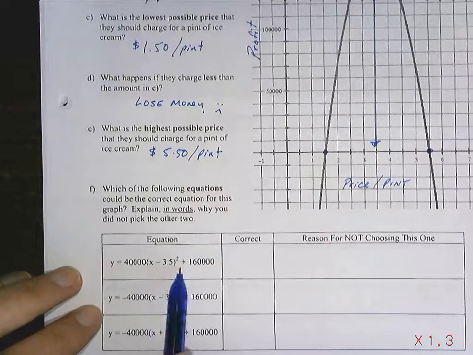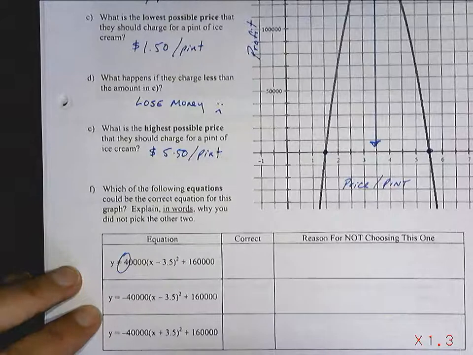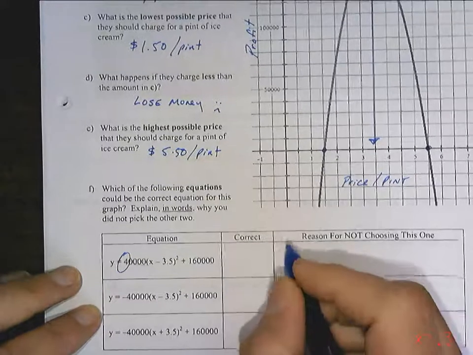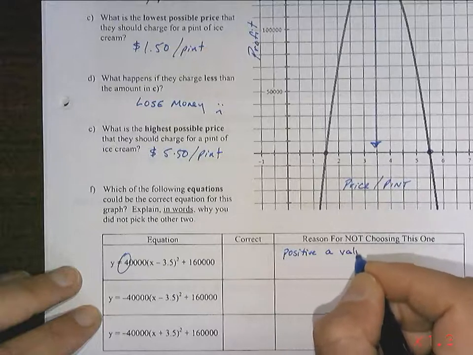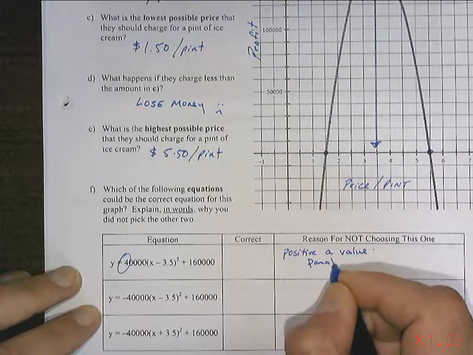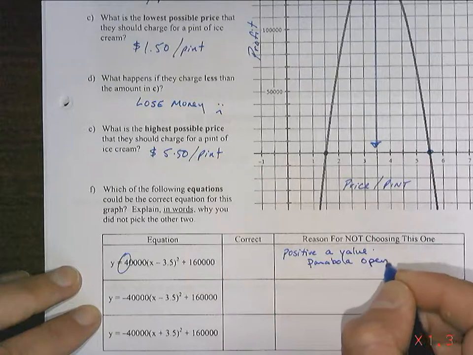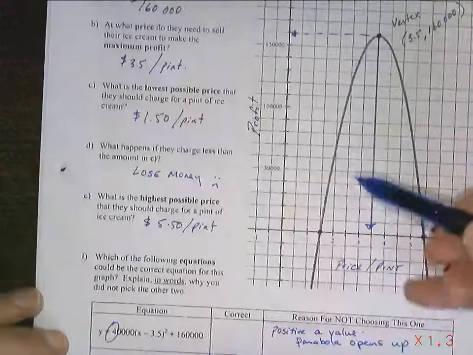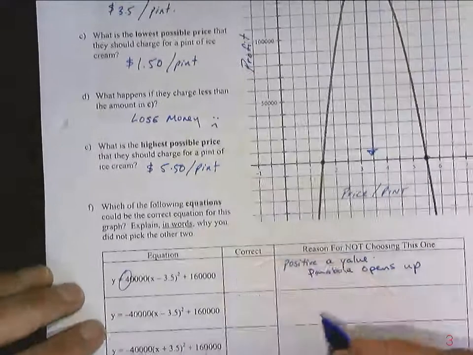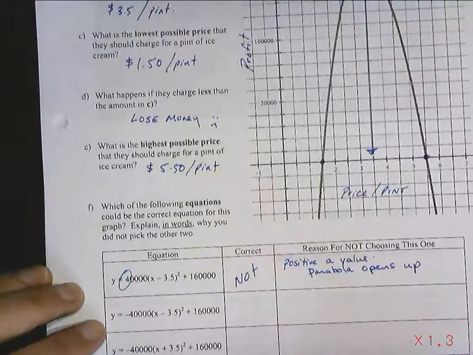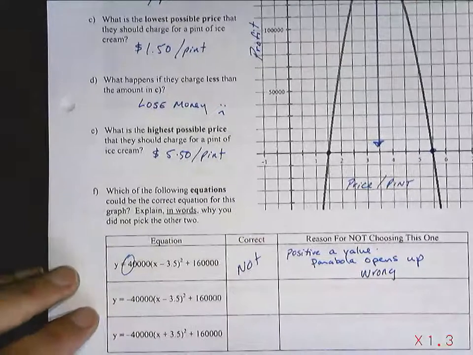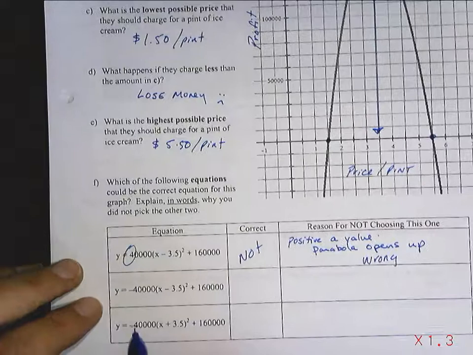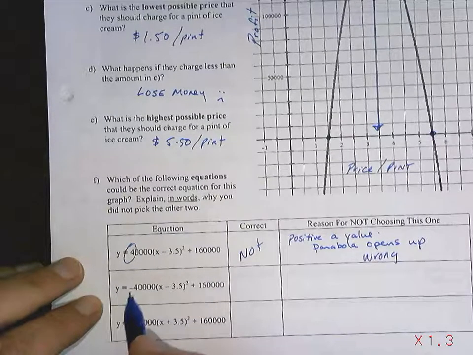Could this be right? Well, this seems to have a positive a value. If it has a positive a value, then it opens up. So this has a positive a value, which means that the parabola opens up. Does this parabola open up? No. So this one is not correct. Wrong. So that one's out of the picture. Which one else is out of the picture? This one has a negative a value, so it opens down.